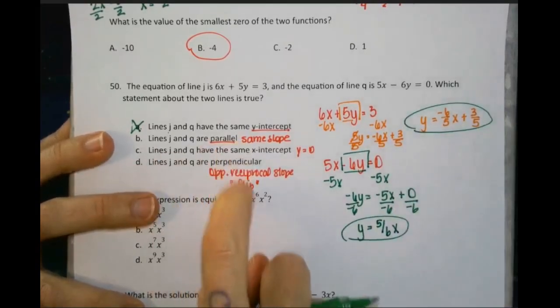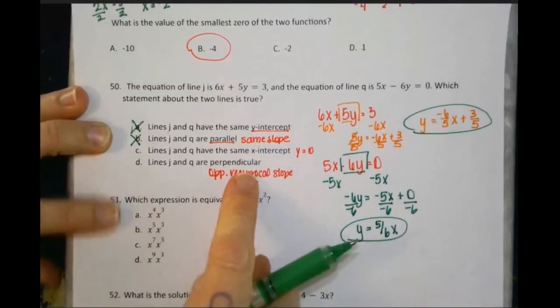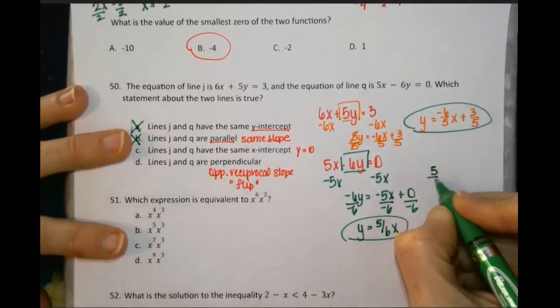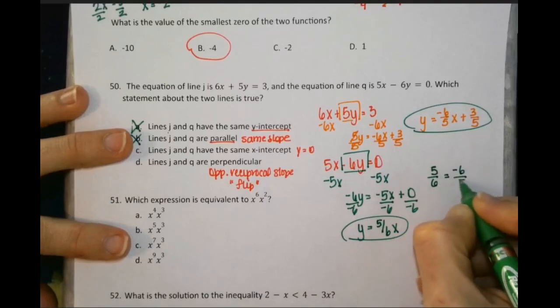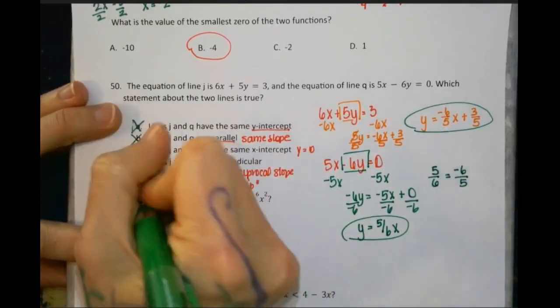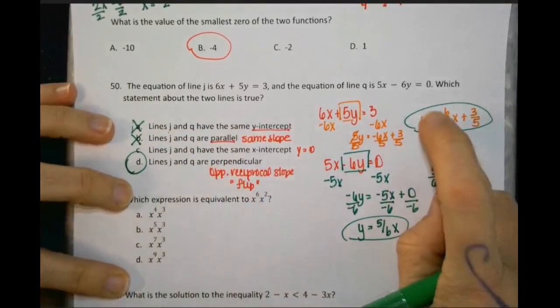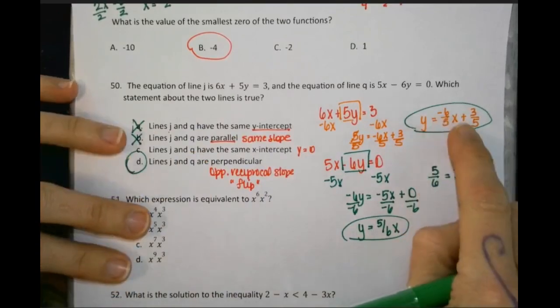If I look at our slopes first, they're definitely not the same. So parallel is out. They are opposite and reciprocal. 5 over 6 compared to negative 6 over 5. They flipped, and one is positive and one is negative. Yay.